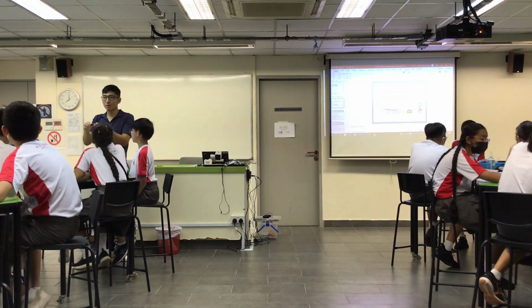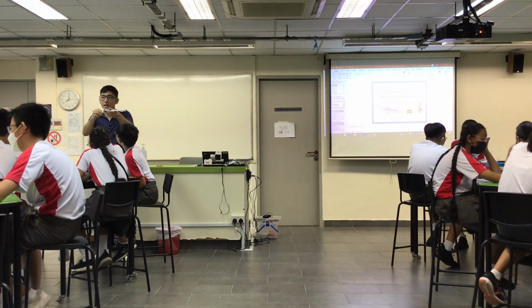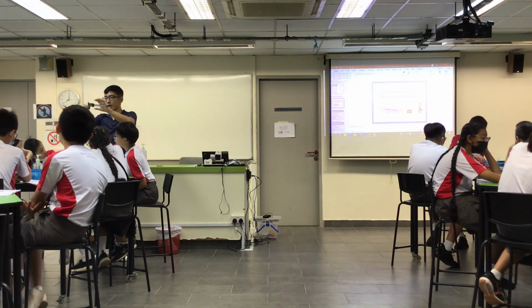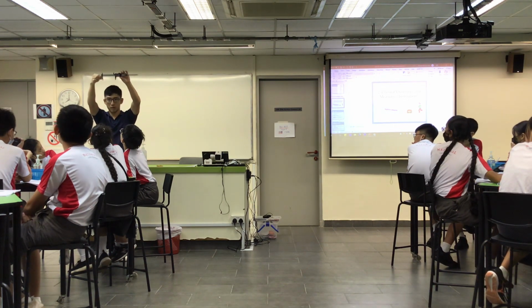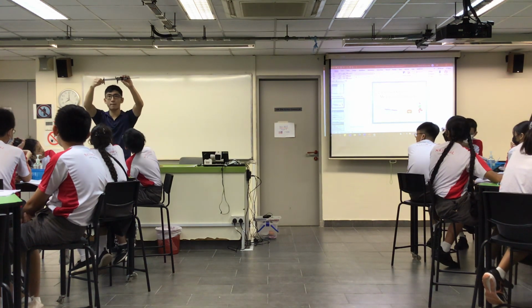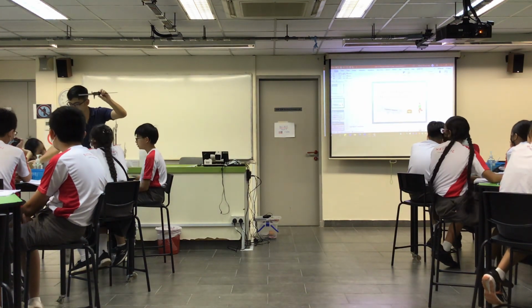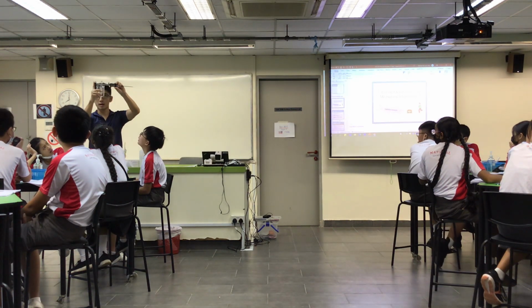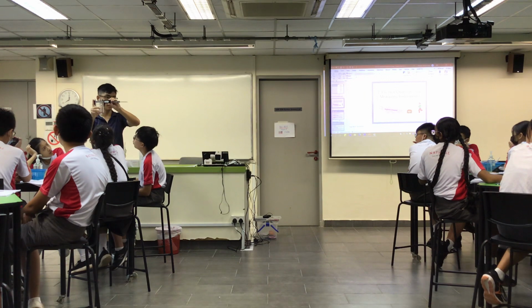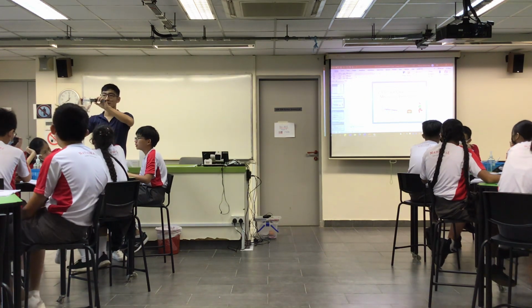Next, I would like you to try this. The digital caliper can open and close. Watch what I'm doing. Can open and close. That's how you measure things. So for example, if I want to measure this speaker, I can put it here and close the instrument and it will give me a measurement. That's how we use this vernier caliper, digital one.